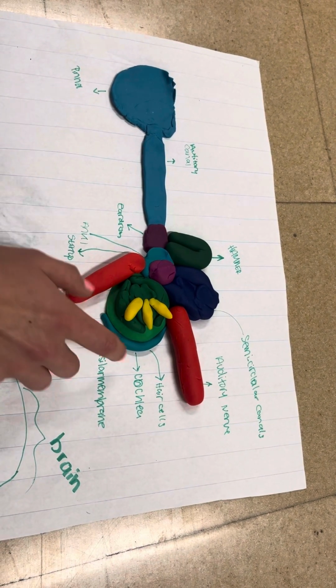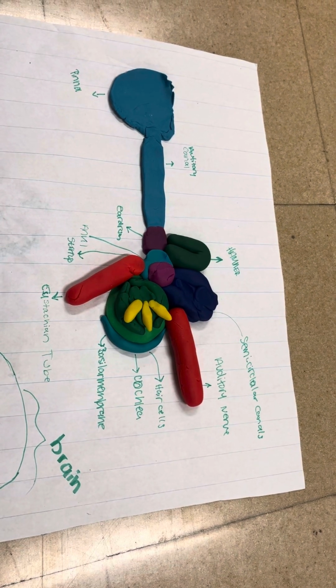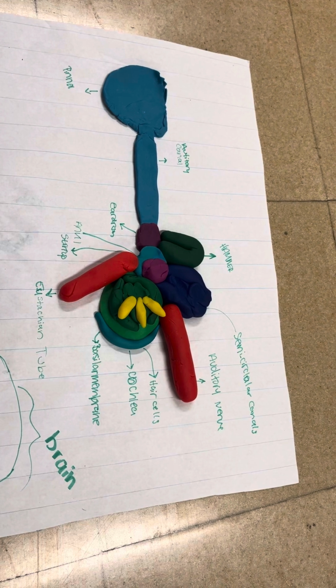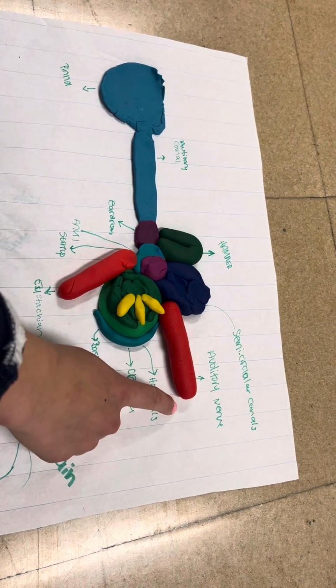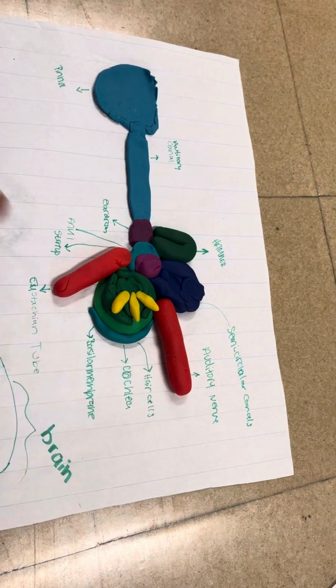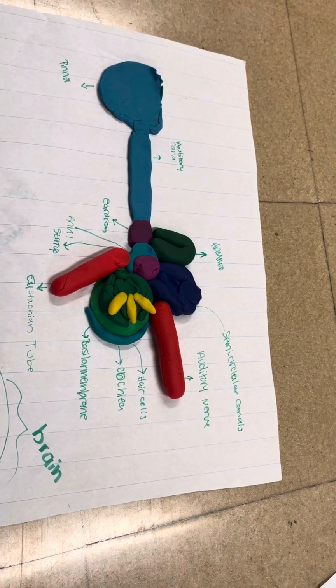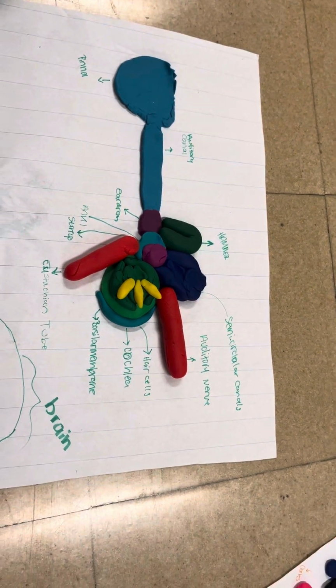The hair cells, this yellow part, these are tiny sensory cells in the cochlea, respond to sound vibrations and send electrical signals to the auditory nerve. The auditory nerve carries electrical signals from the cochlea to the brain, where they are processed as sound.